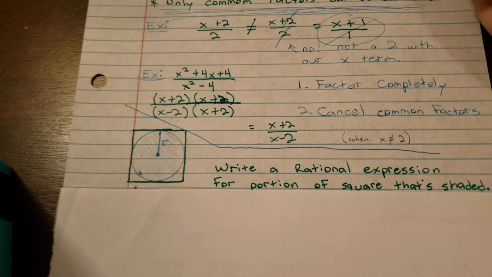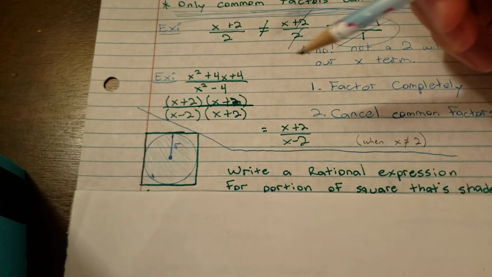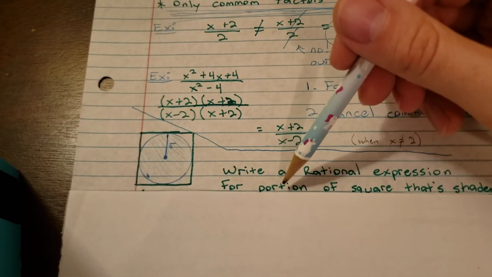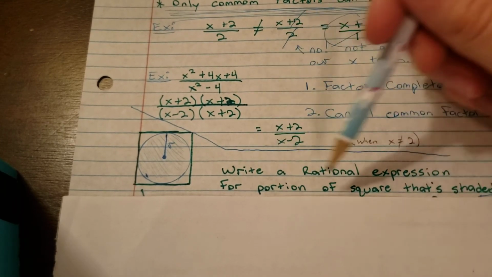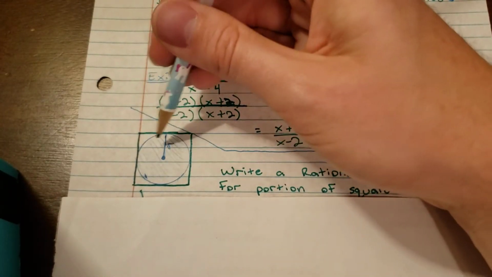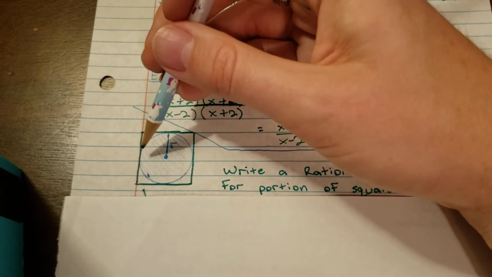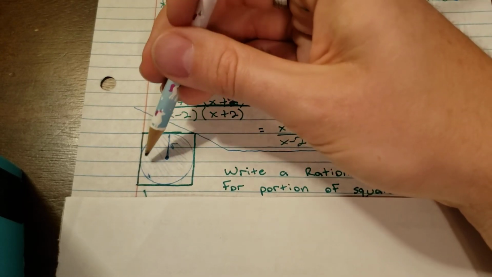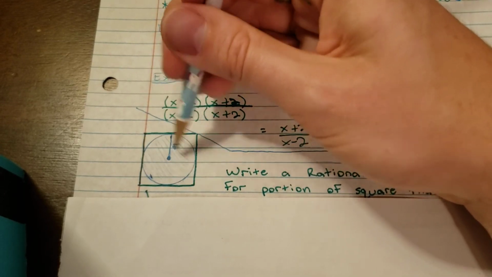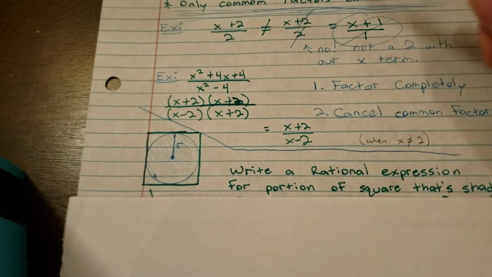And you will find questions like this. Write a rational expression. So we have a variable. We do. Our r is our variable. Write a rational expression for the portion or proportion of the square that is shaded. So what's the ratio? What's the proportion of the square that's shaded? Don't just give me the circle. There's a proportion, there's a fraction, there's a ratio, there's a percentage that is shaded compared to what is not shaded. Here are the steps.